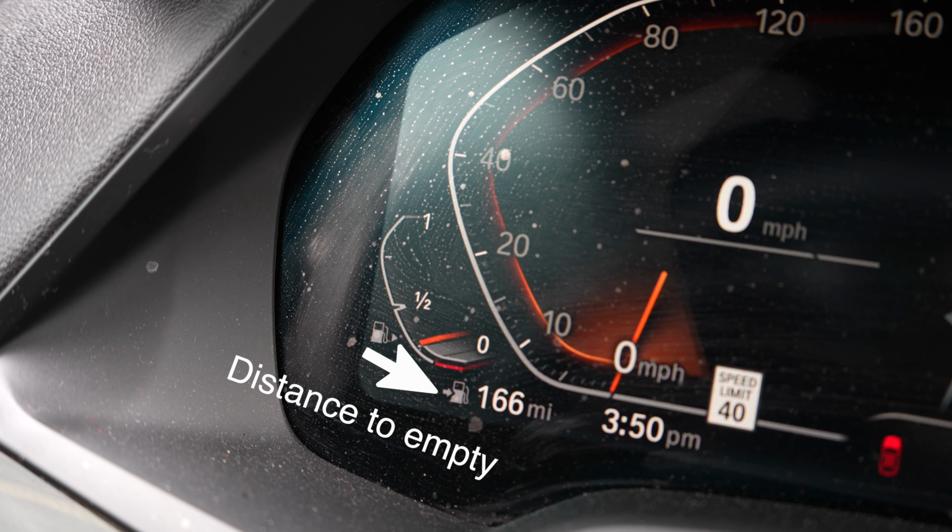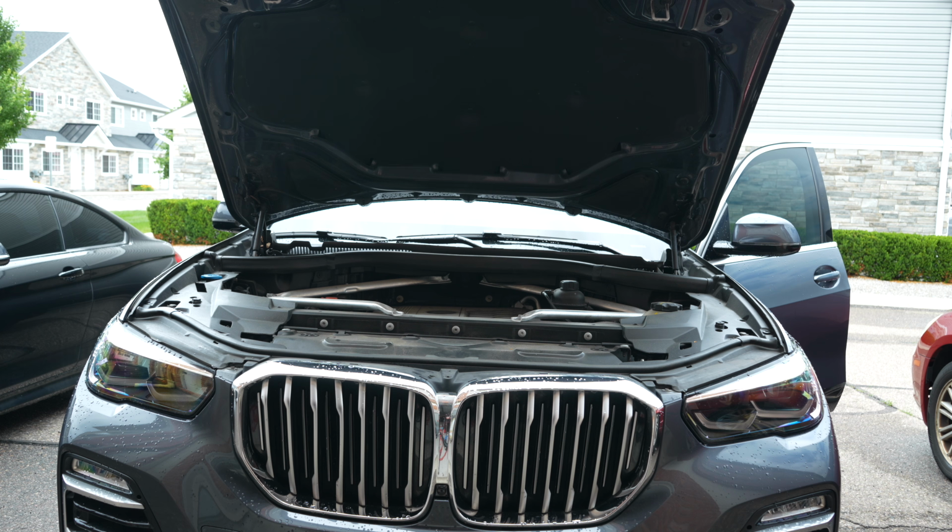You know how you fill up your tank and you have a distance to empty? For example, if you fill up your tank right now and it says you have 350 miles to empty, or if you are half a tank, it gives you a distance to empty so that you don't run out of gas. So what he's saying is that the distance to empty is going down way too fast.